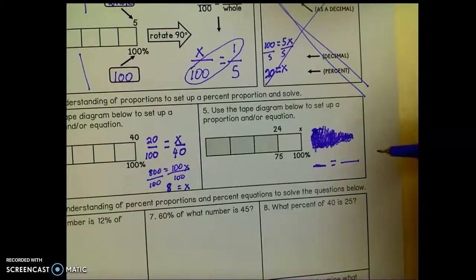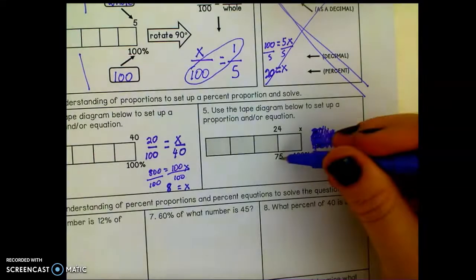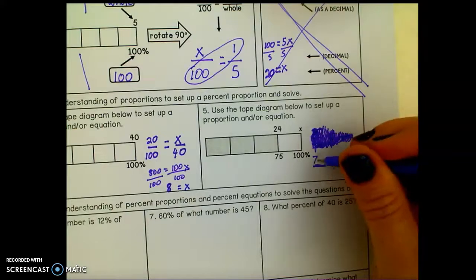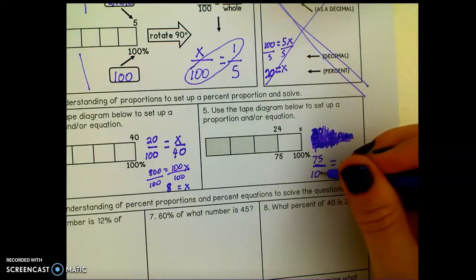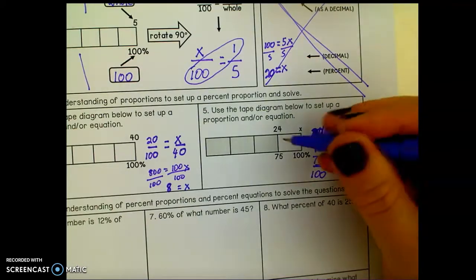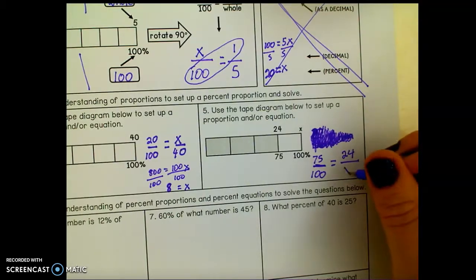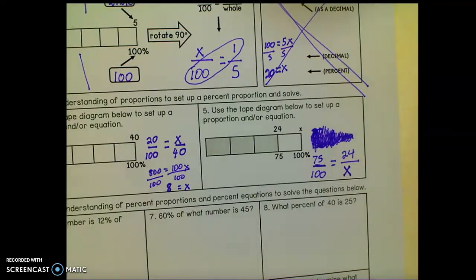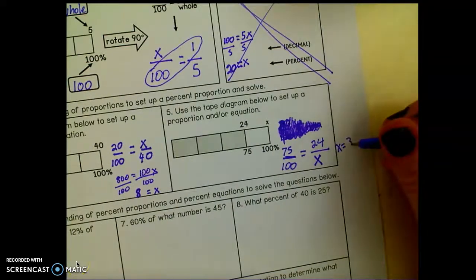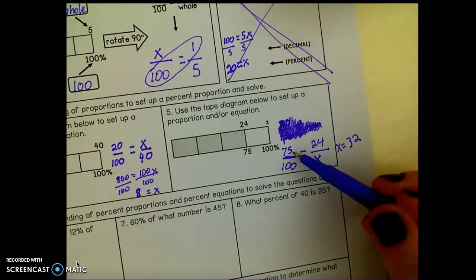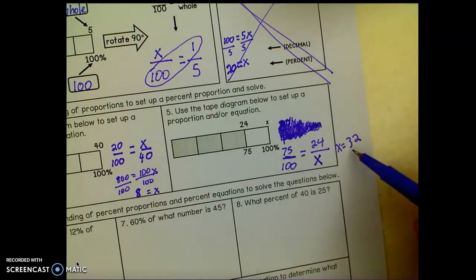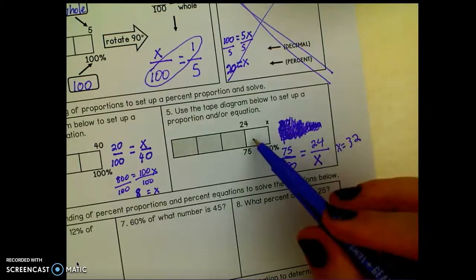Now let's look at number 5. This one says 75% out of 100 is equal to 24, and I don't know how many the total is. Okay, pause the video, figure it out. Should have gotten x is equal to 32. So 75% of 32 is 24. That's part of it, as shown by this line.